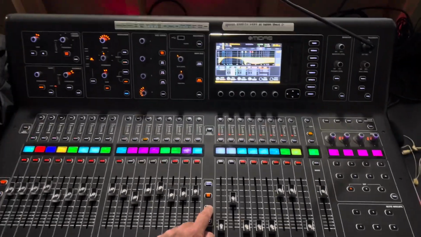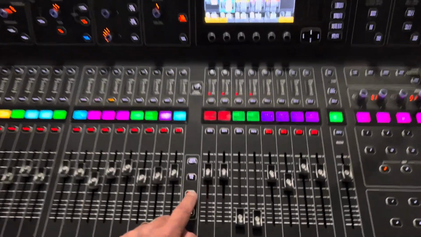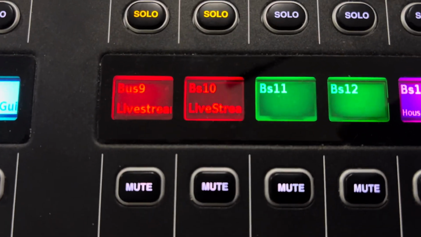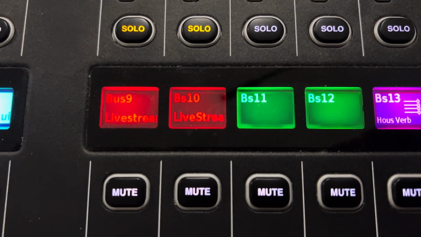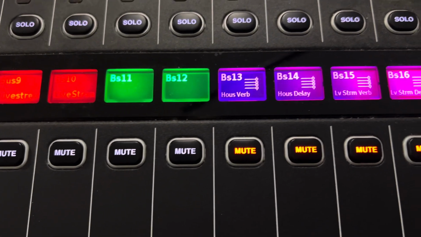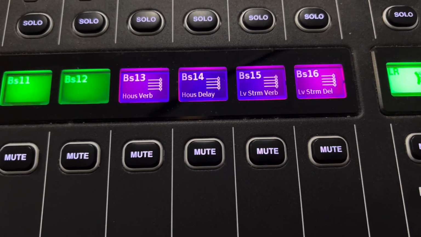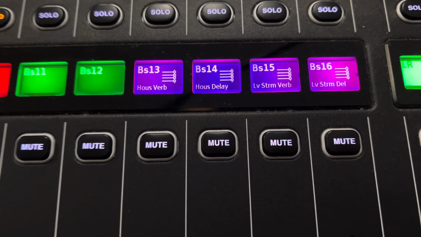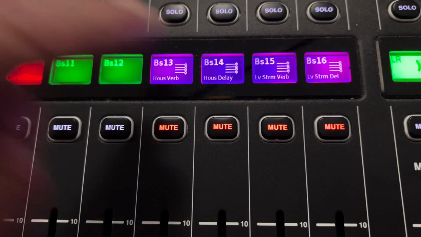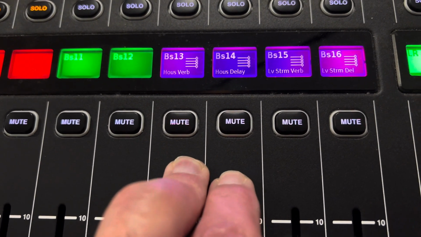I'm going to just zoom out so you see the overall context of where I am. And you can see now that the colors changed on these and the descriptions. This bus 9 and 10 is the live stream. This is the super important other detail we have to do on Sunday morning: set the live stream. And you can see those reverb and delay channels are actually set up here as buses as well. So we're routing all of the mix that we did from the house into these 2 house reverb and delays as the final kind of setting on those.